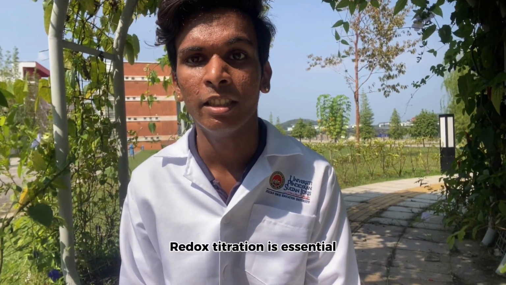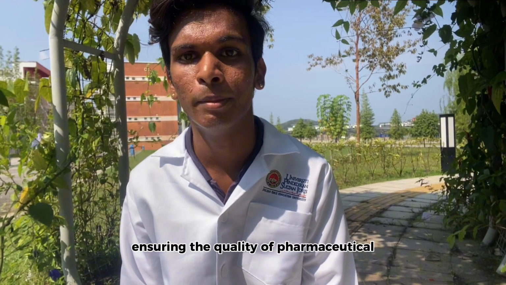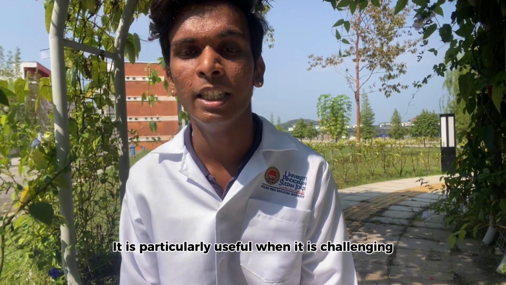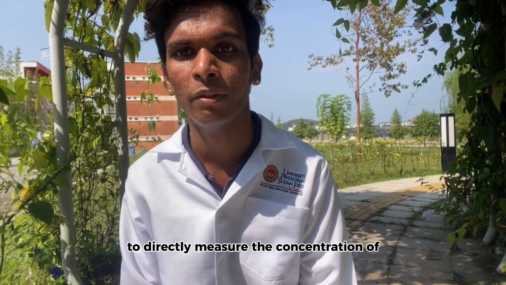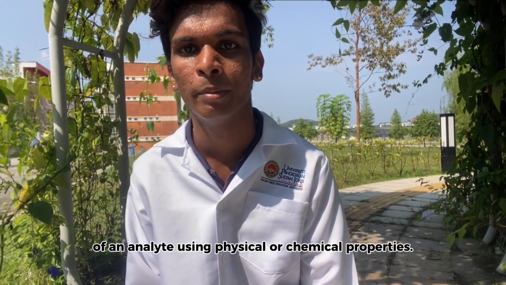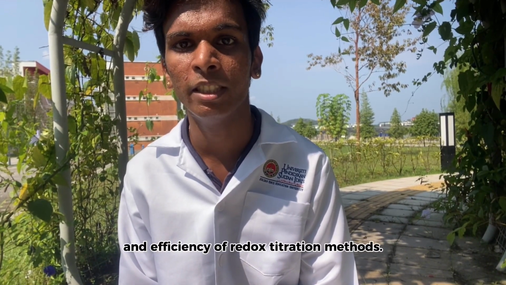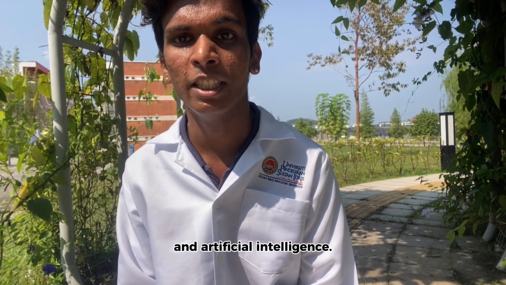Redox titration is essential for determining the safety and efficiency of products, ensuring the quality of pharmaceutical and food products, and maintaining ecological balance. It is particularly useful when it is challenging to directly measure the concentration of an analyte using physical or chemical properties. Advancements in analytical instrumentation, automation, and data processing have improved the precision and efficiency of redox titration methods. Future prospects include the integration of robotics and artificial intelligence.